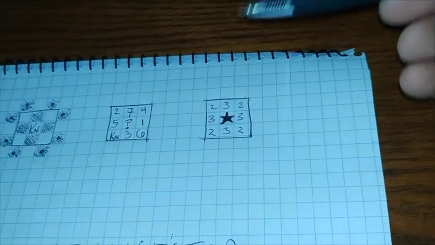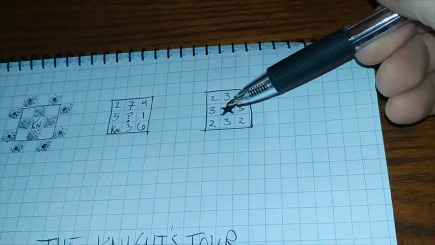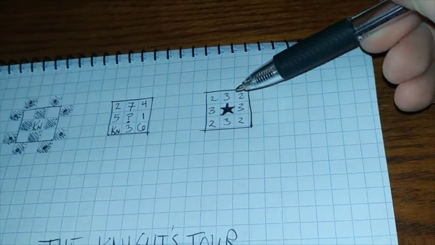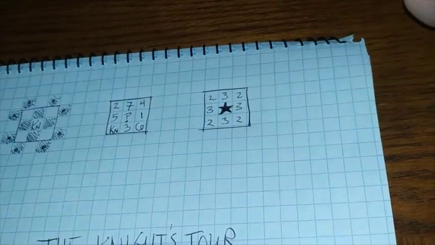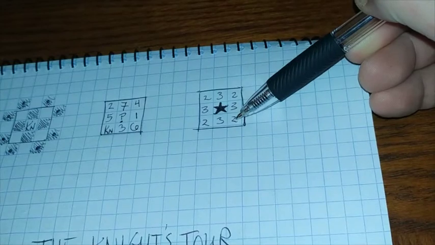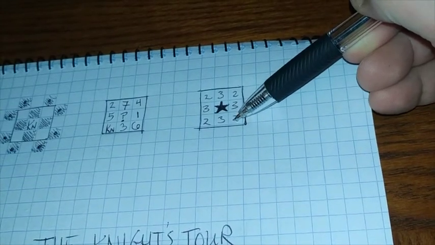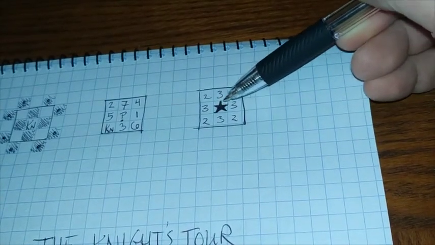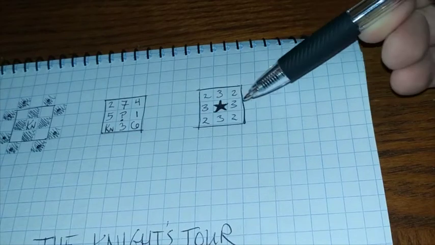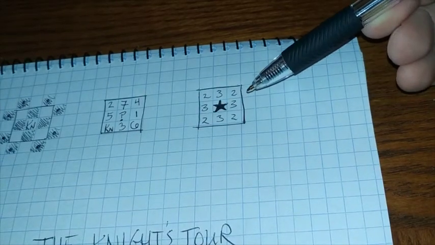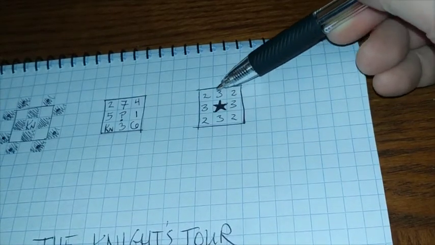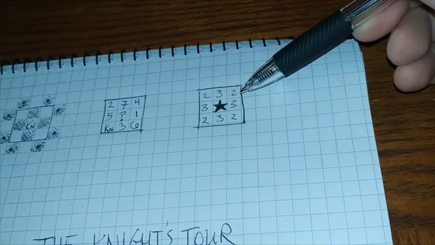So this little guy shows you how many moves from each square it will take to get to that point. Okay, so if we start here, it's going to take two moves. We're going to go up here and go over, or maybe come down and go in. Okay, from here, any one of those, it's going to take three moves.